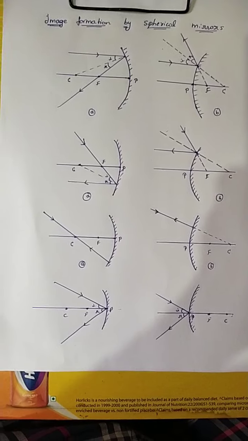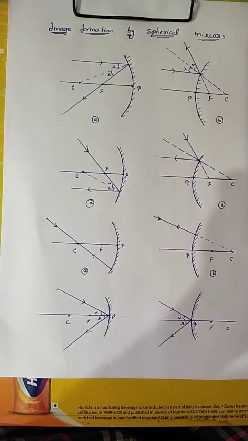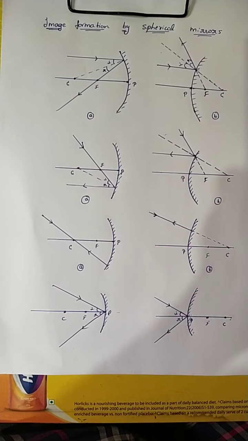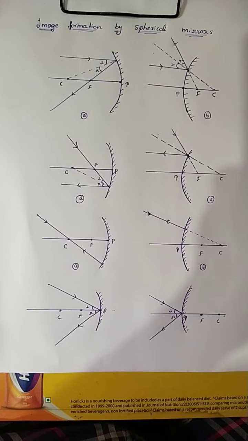So that is the explanation of image formation by spherical mirrors, in the concave mirror and the convex mirror.